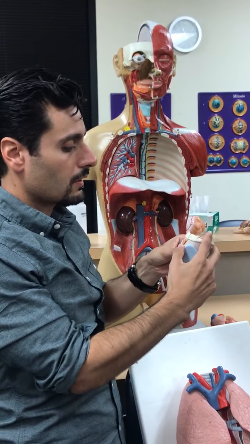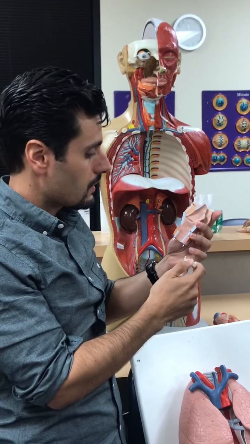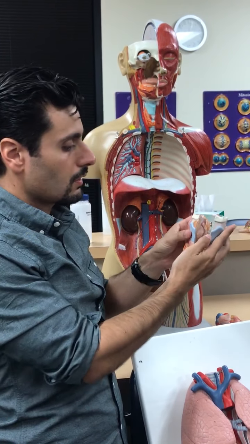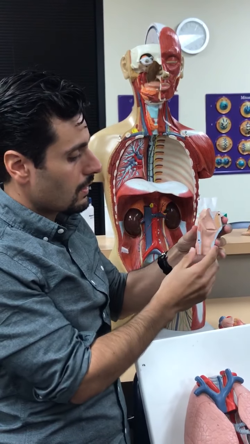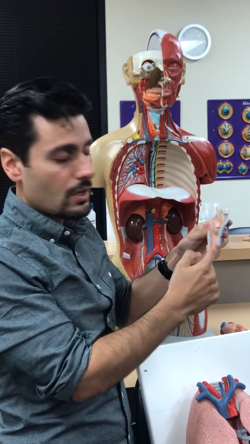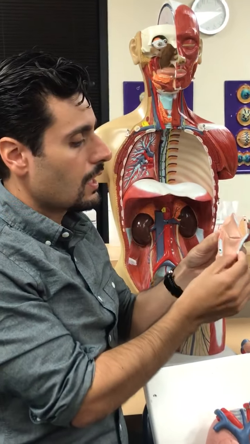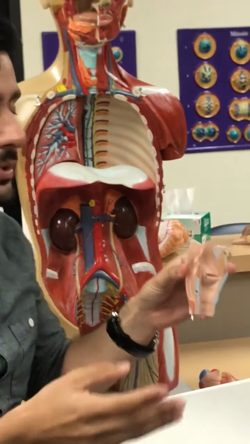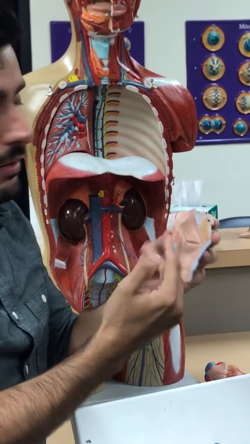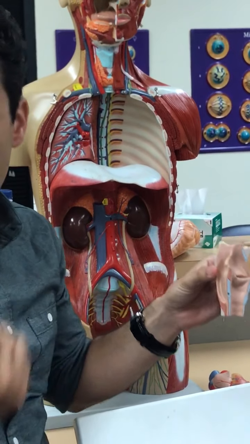So if we take this apart, let's take a mid-sagittal view and look at the internal workings of the cartilage. We look at the midline, we know this is the thyroid cartilage. What cartilage was this one? Cricoid cartilage. And now we're going for the last unpaired cartilage, which is a spoon-shaped structure, the epiglottis.